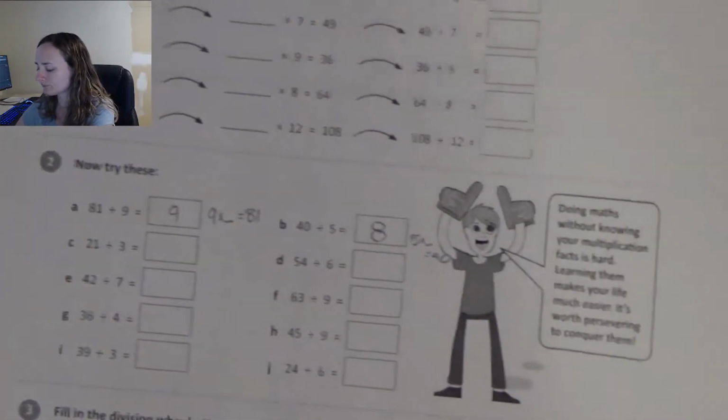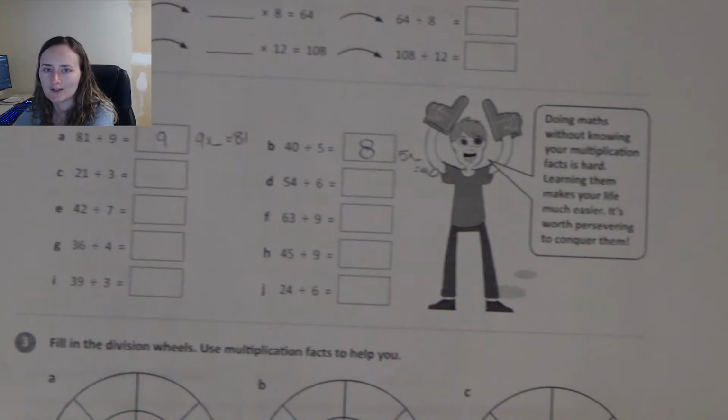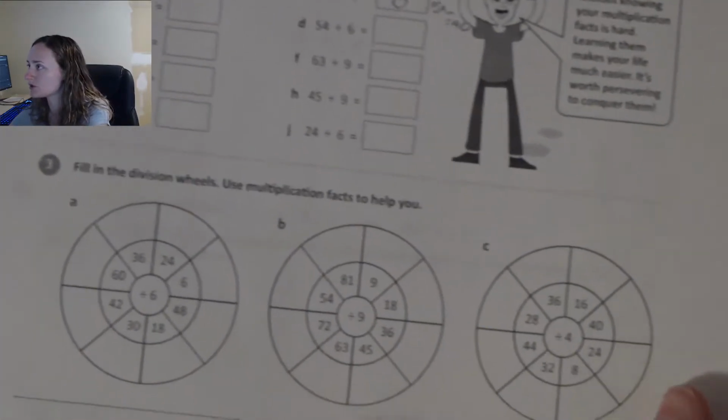Okay? You can fill out the rest of those. So again, go to your multiplication chart, and you can use those. And if others just come to you naturally, then that's great. You can just do them without the multiplication chart.